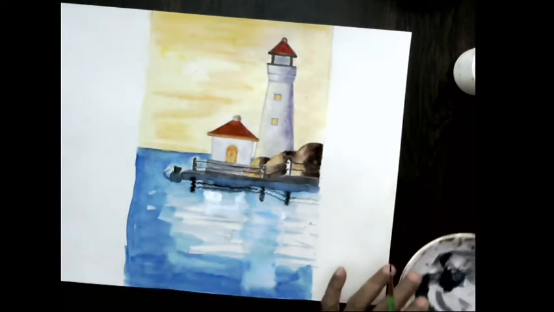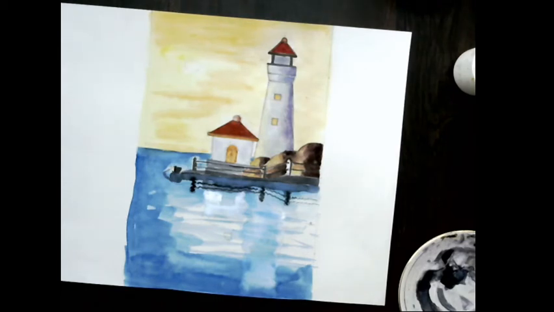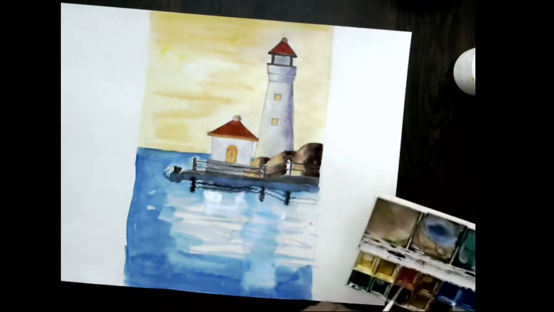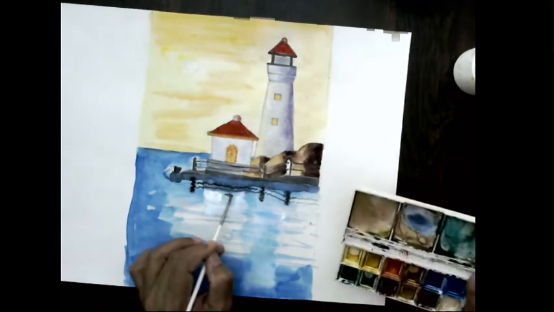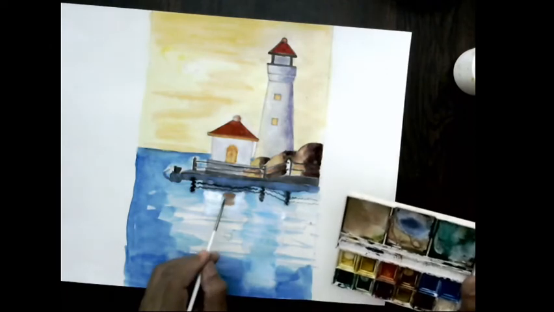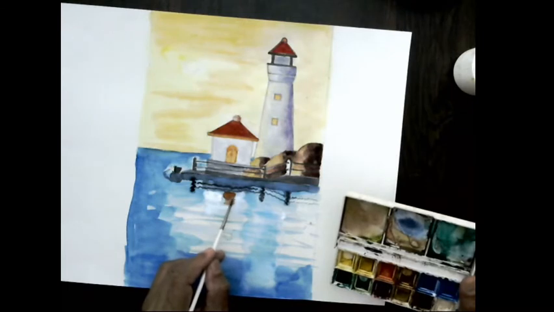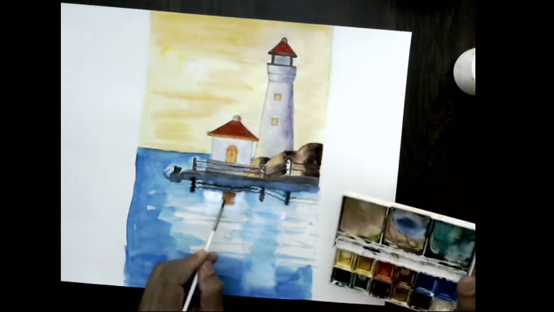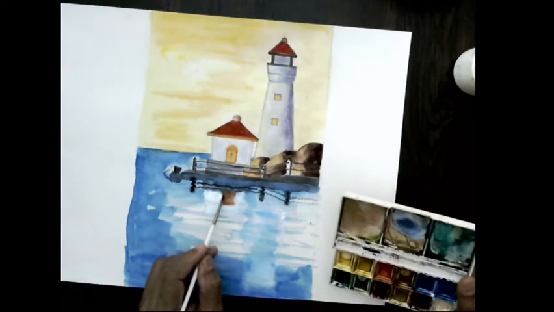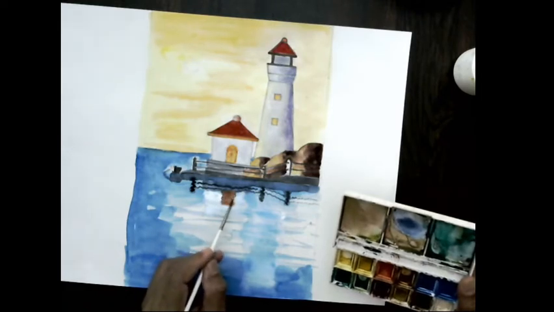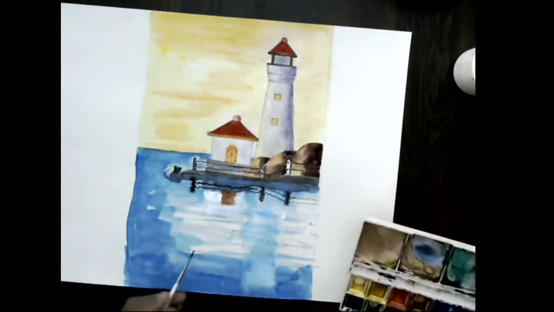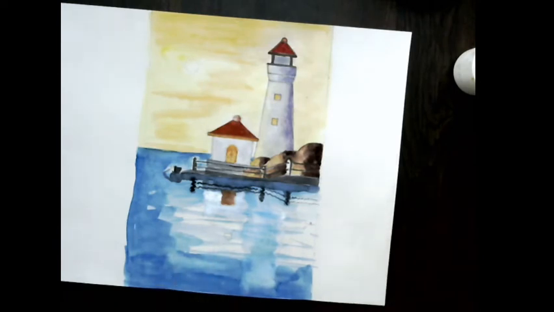Let's do the door part also. Okay, so it's like a bit of orange there, and it's pretty light, so maybe I'll have to go a little darker like this. And then again, if you see the edges which are there, they are pretty dark. Right, okay.